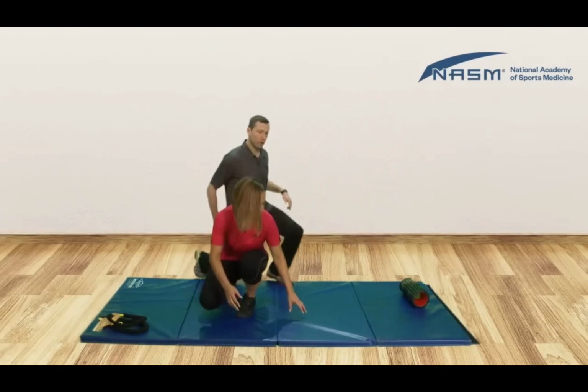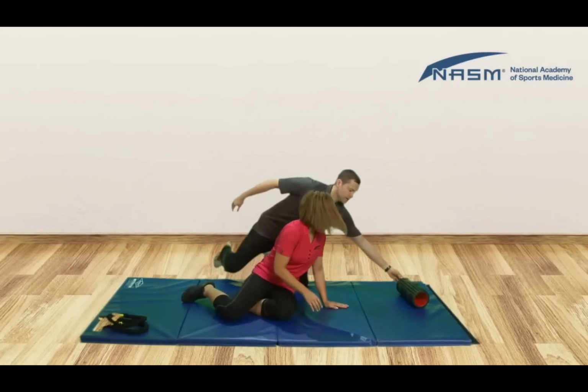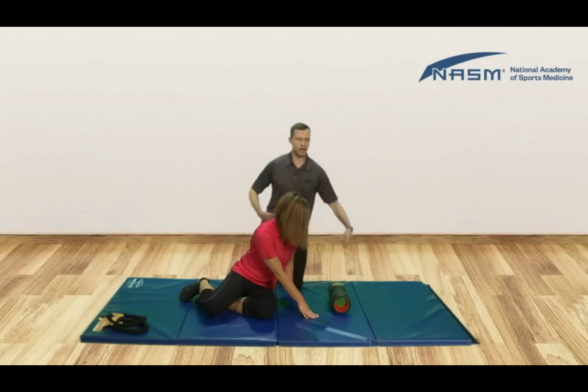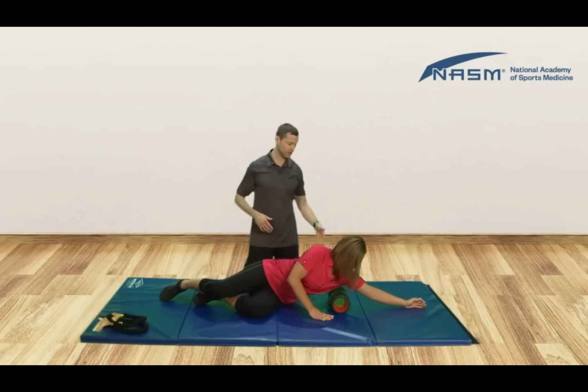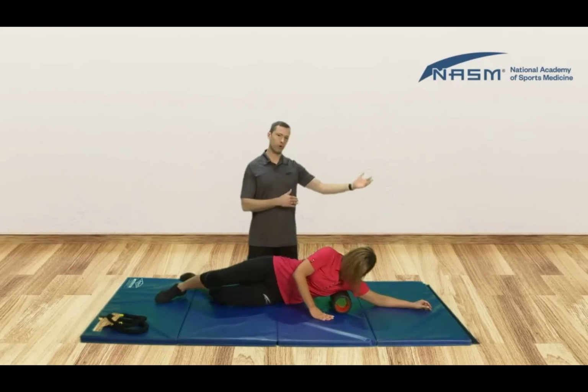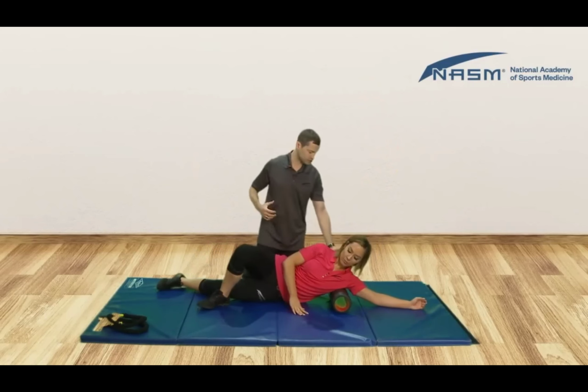Let's get that foam roller. And what we're going to do here is I'm going to have Annie go right basically into her armpit, but on the back side of it. So Annie's going to be rolling, not quite even her lats yet, but she's getting in that area with the tight muscles in the posterior side of the shoulder.